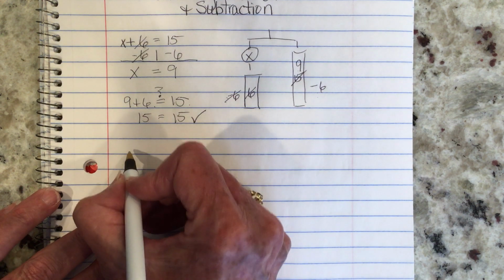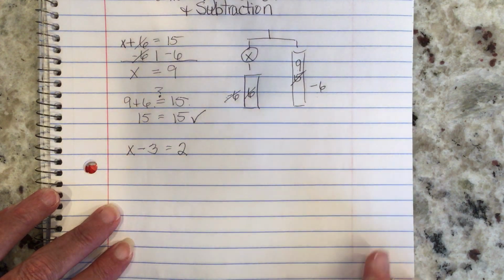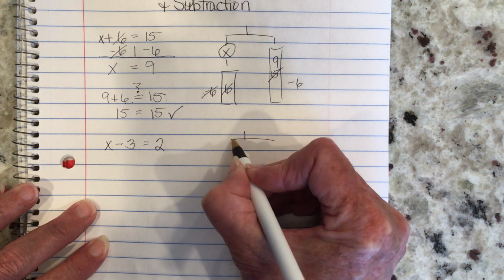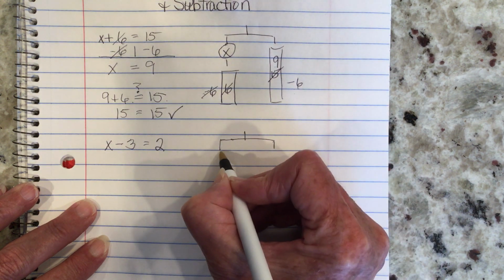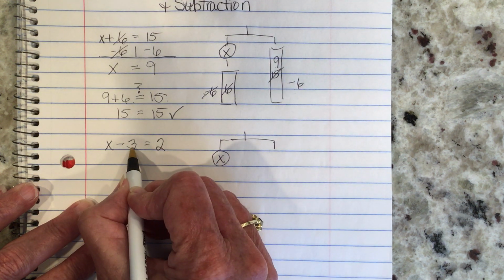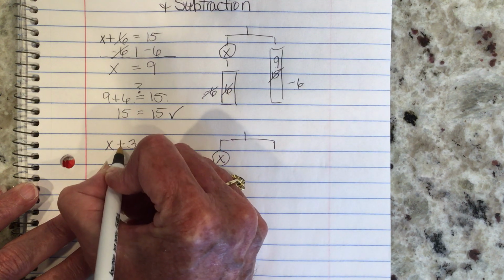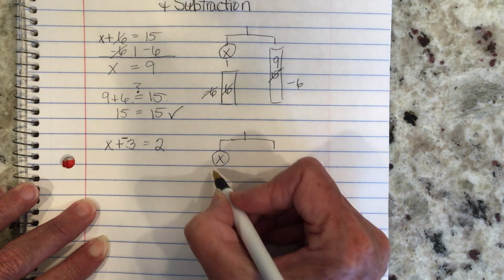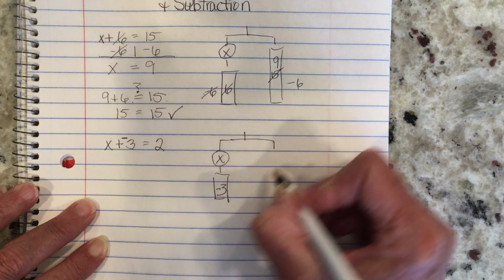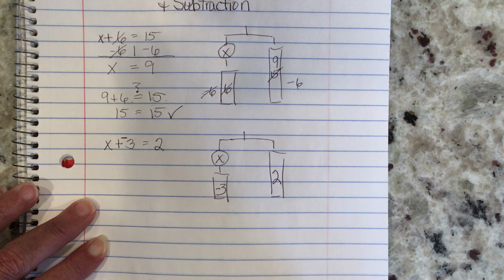So we have x minus 3 equals 2. All right, so let's visualize what that would look like on a hanger diagram. So we have our x, and now this isn't just 3 because this becomes x plus negative 3. So we're going to add on a negative 3 here, and then on this side we have 2.